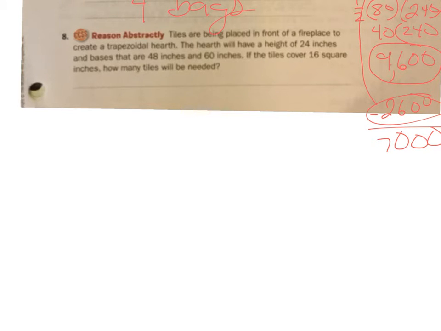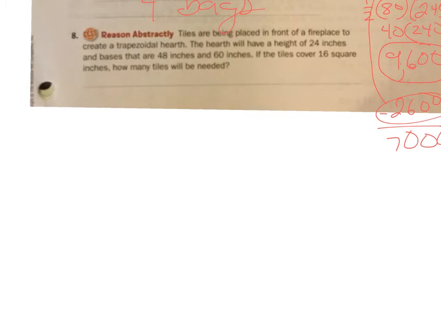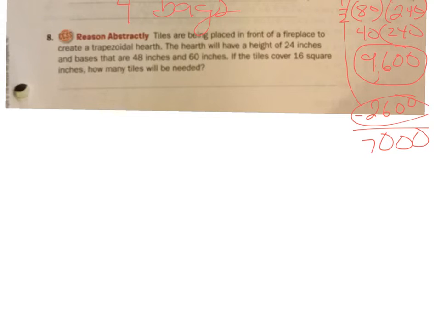Tiles are being placed in front of a fireplace to create a trapezoidal hearth. The hearth will have a height of 24 inches. Bases are 48 inches and 60 inches. If the tile covers 16 square inches, how many tiles will be needed? Ooh, this is a tricky one.